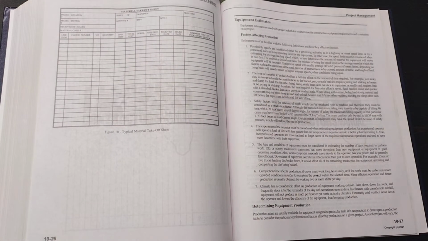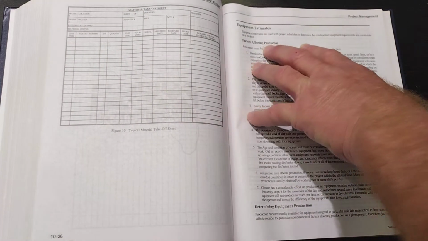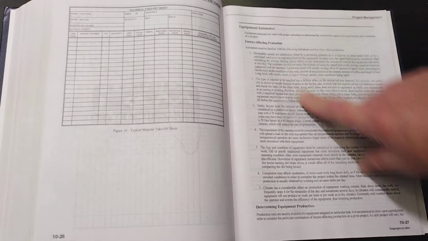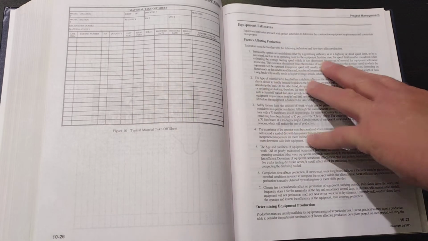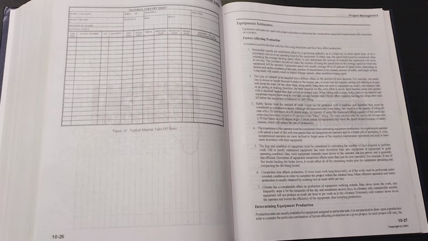We talked about equipment estimates earlier, 10-27. Now it takes us in more detail. Factors affecting the production, your equipment production. Paragraph 1 on page 10-27. You're only going to be able to drive some of this equipment. You're not going to be able to drive speed limits. It says 40 to 65% of the speed limit. That's going to affect your production.